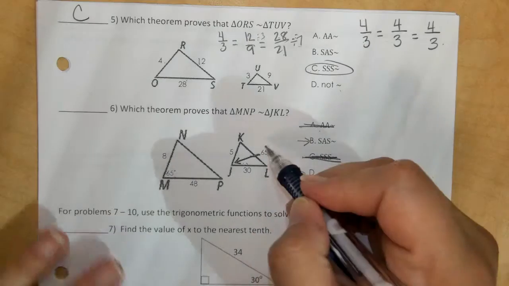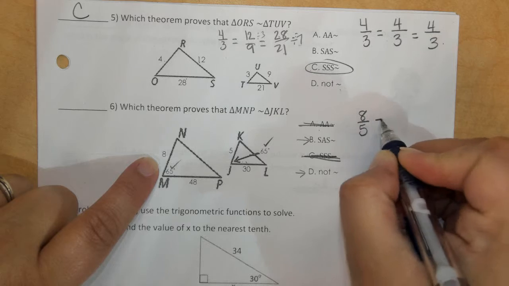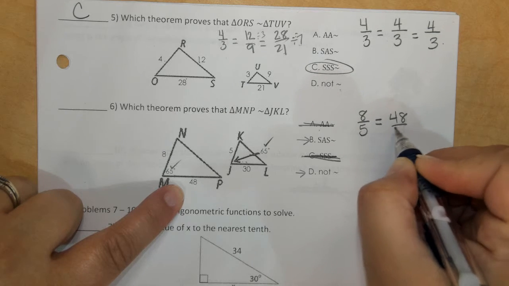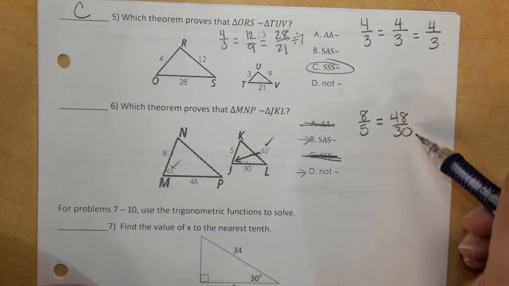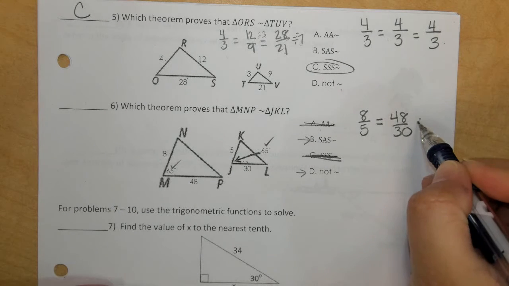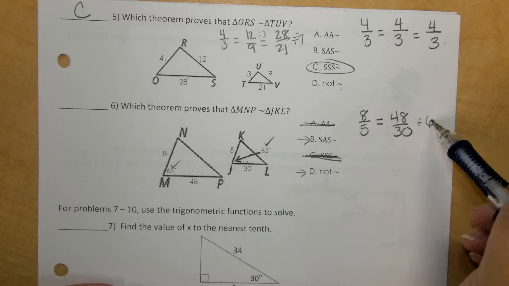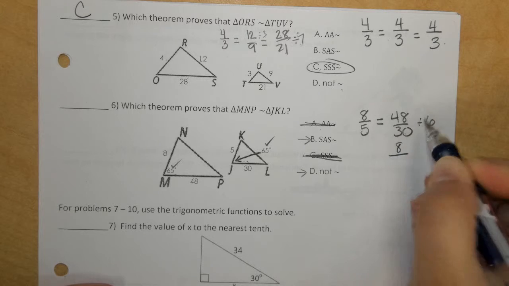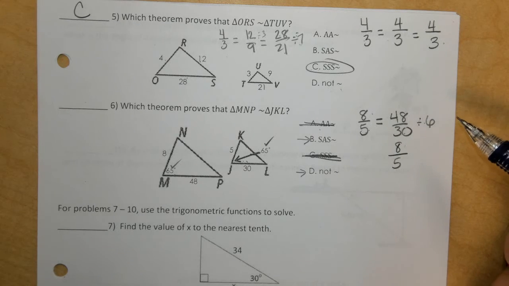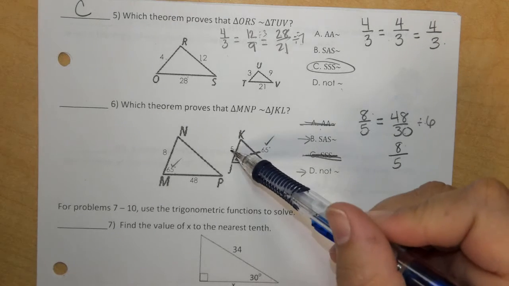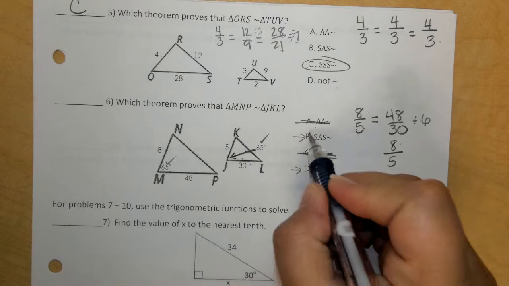So the angles match, so that's the first thing we need. Secondly, let's look at the fraction. We have 8 over 5 and 48 over 30. 8 and 5 can't reduce any. But what goes into 48 and 30? 6 does. So 48 divided by 6 is 8, and 30 divided by 6 is 5. We can see that 8/5 is equal to 8/5. So since the side, an angle, and a side are proportional or equal, then it's B.